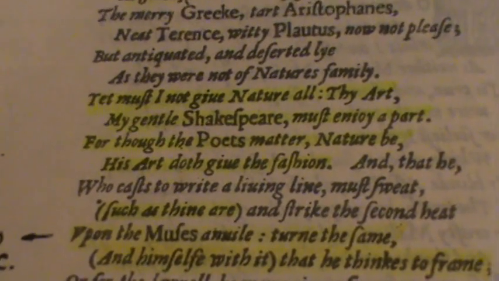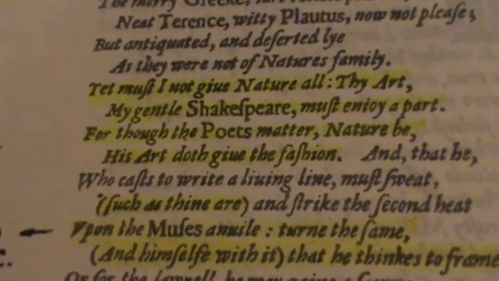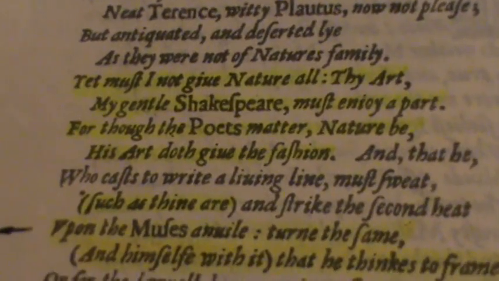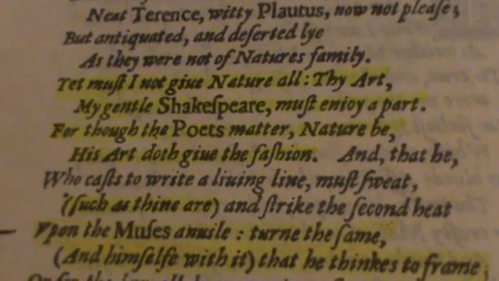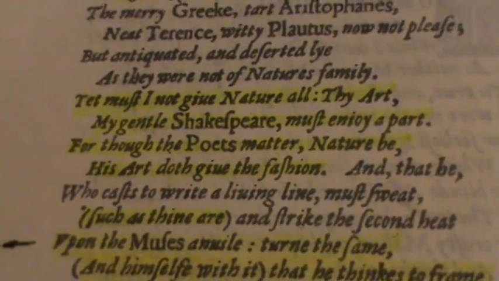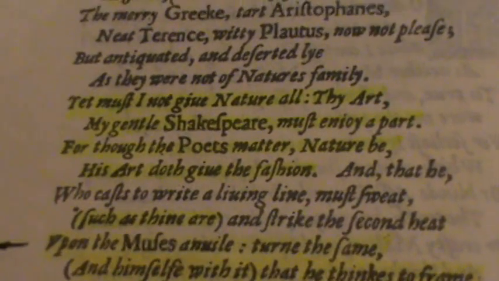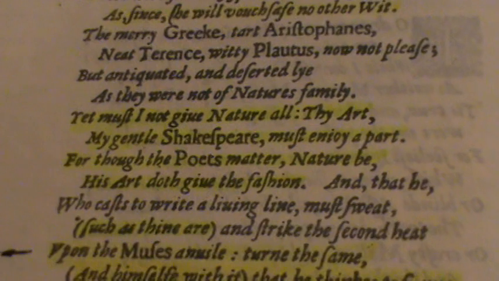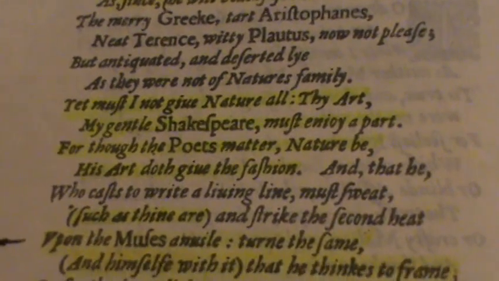For though the poet's matter nature be, his art doeth give the fashion. What art are we talking about? One would assume we're talking about the art of the plays, the writing of the plays, but no. We're talking about the art within his 2 maps that he has coded on this page. The art doeth give the fashion.